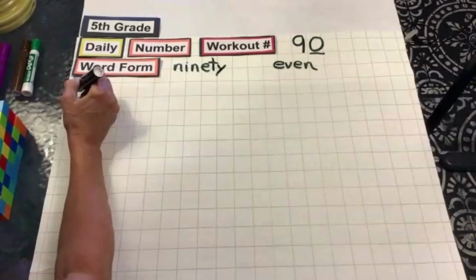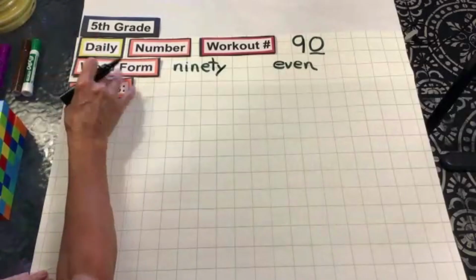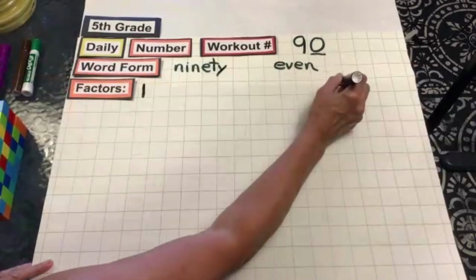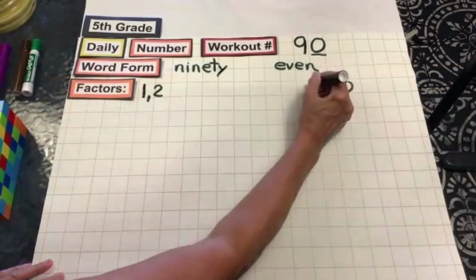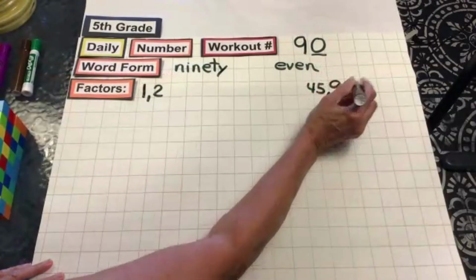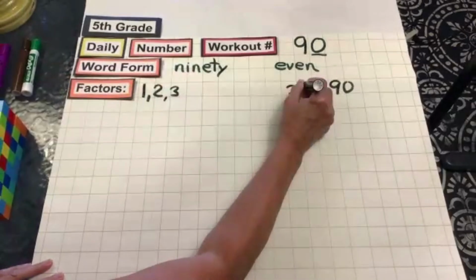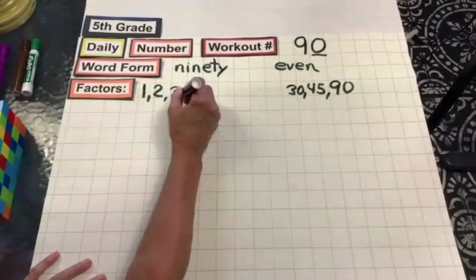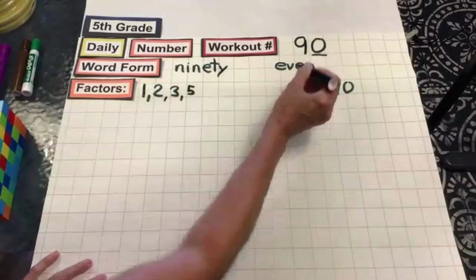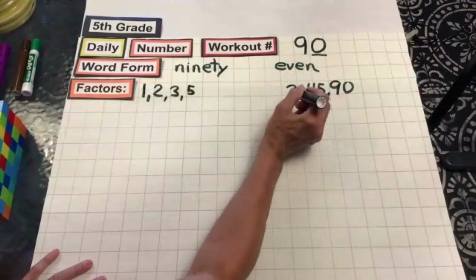So let's get into our factors of 90. 1 times 90. Because it's an even number, 2 goes in. 2 times 45. 3 goes in. 3 times 30. 4 does not go in. 5 does, because it ends in a 0. So 5 goes into 90 18 times.